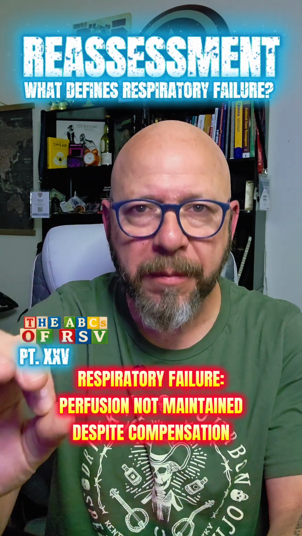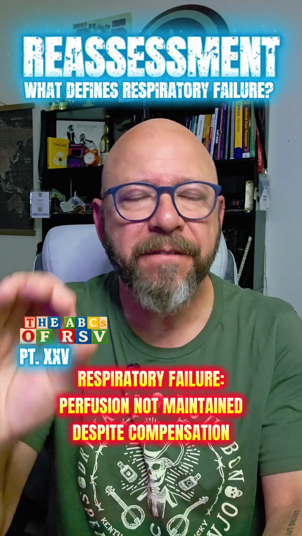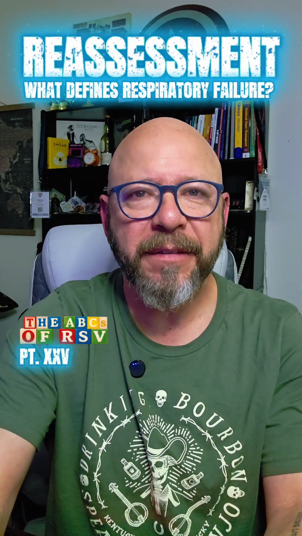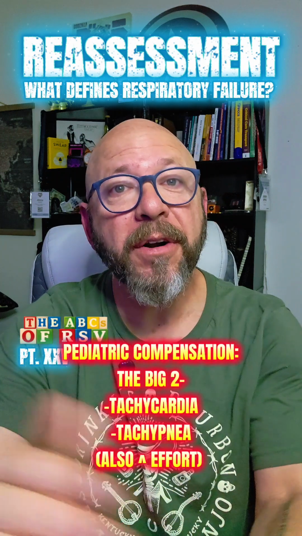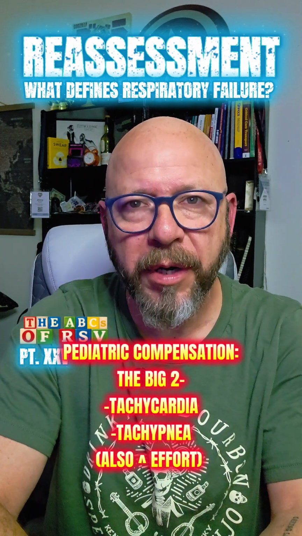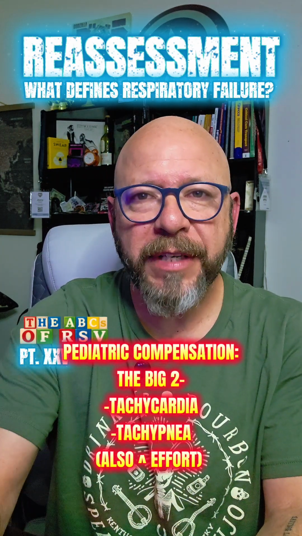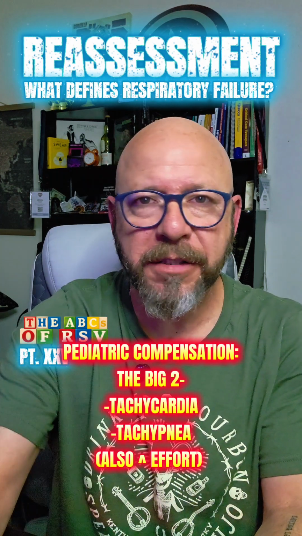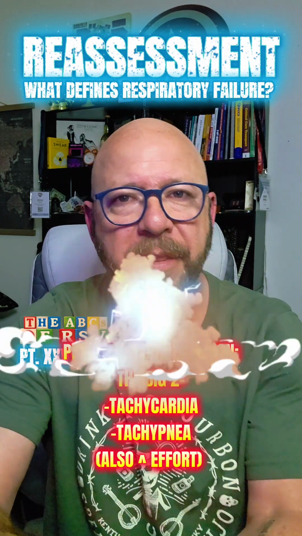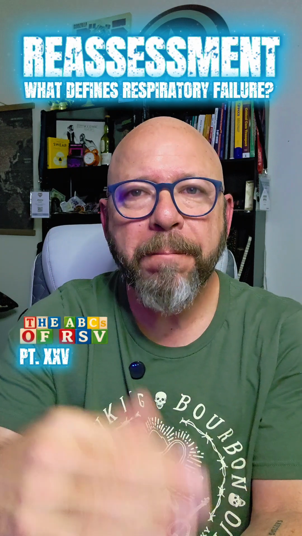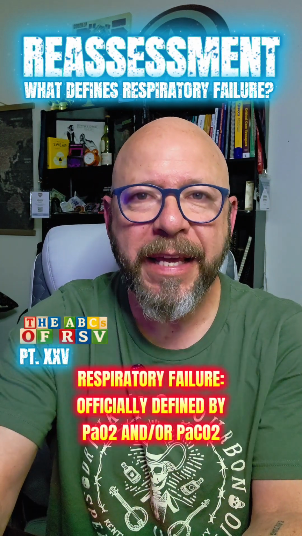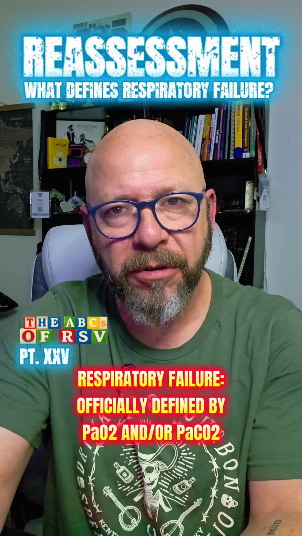And the two primary compensatory measures in infants and young children that we can easily identify are increased heart rate and increased respiratory rate. We can also observe an increased effort by way of retractions, grunting, paradoxical breathing, or seesaw breathing. But the means of identifying respiratory failure are through PaO2 and PaCO2.